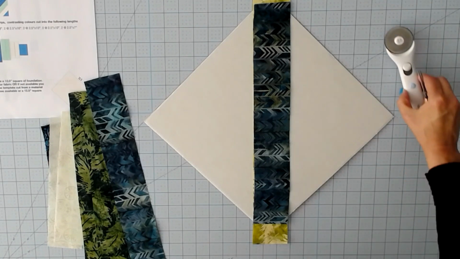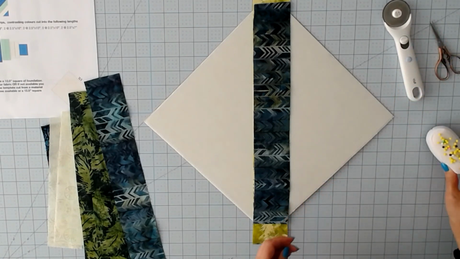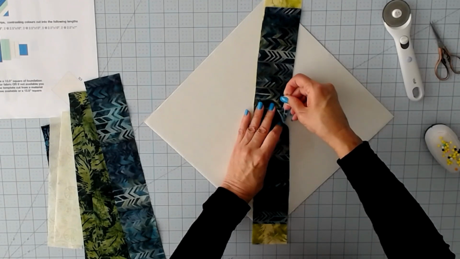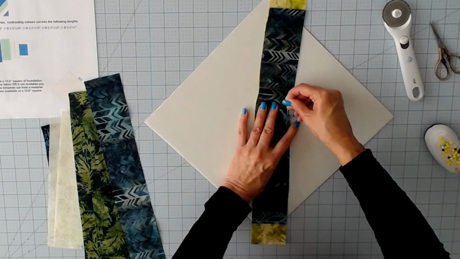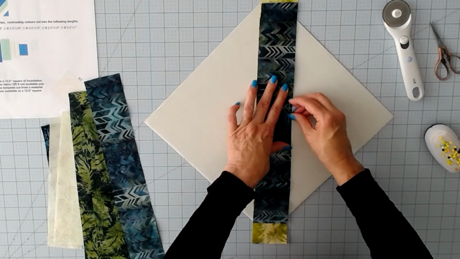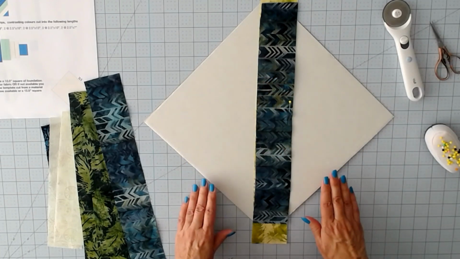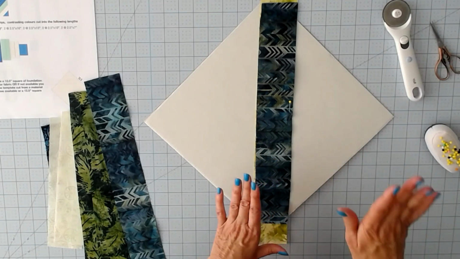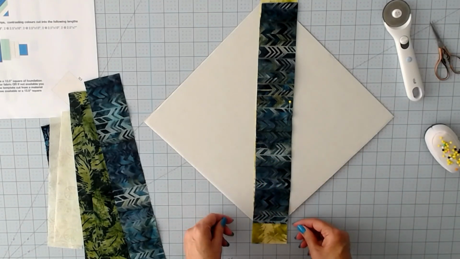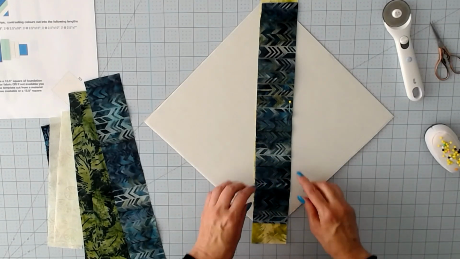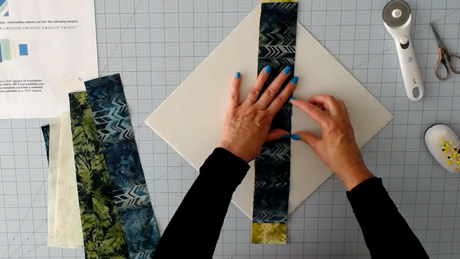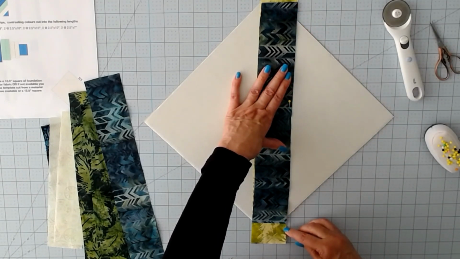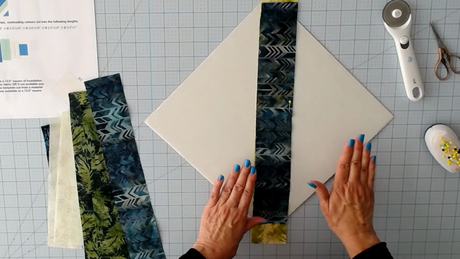Bring my tools back here. So I'm just going to throw a pin in it so it doesn't move on the way to my sewing machine. If you were using a foundation paper, you would pin right through the paper and sew right through the paper. But in this case, we're not. So I'm just putting a pin in it. I'm going to sew a 1/4-inch seam straight down the edge, nice and straight, and press it open.